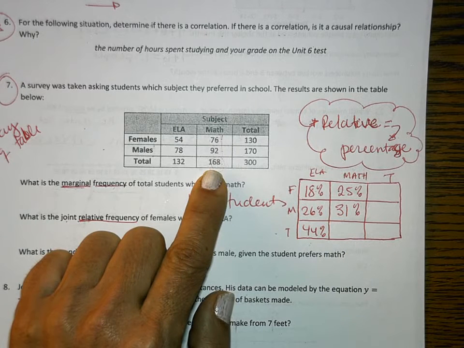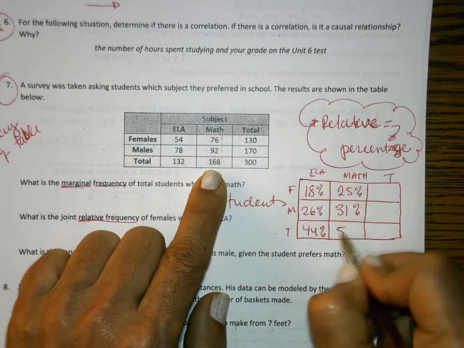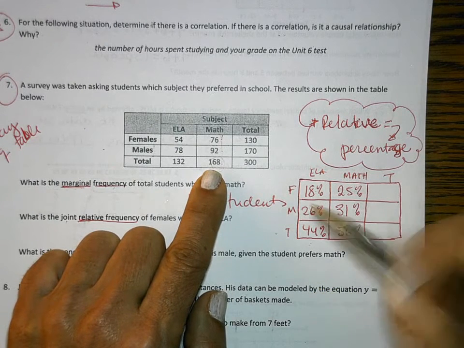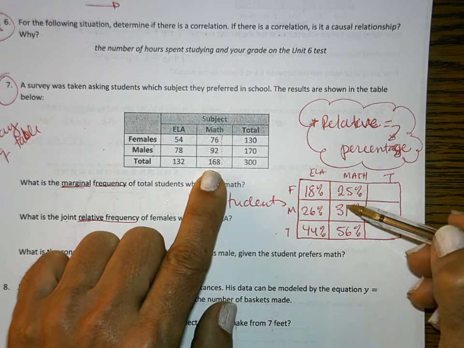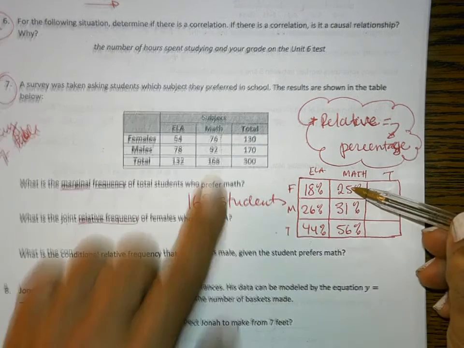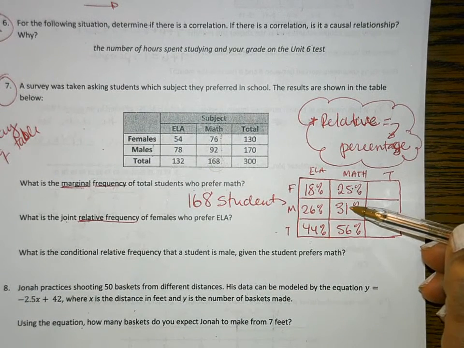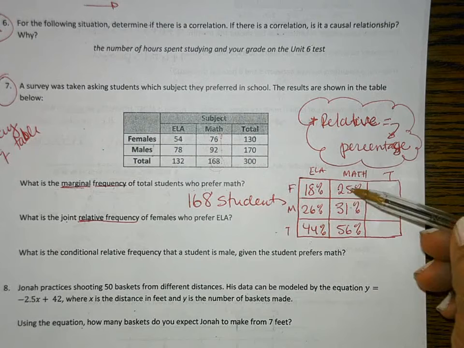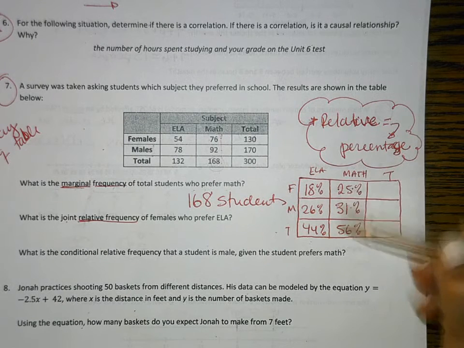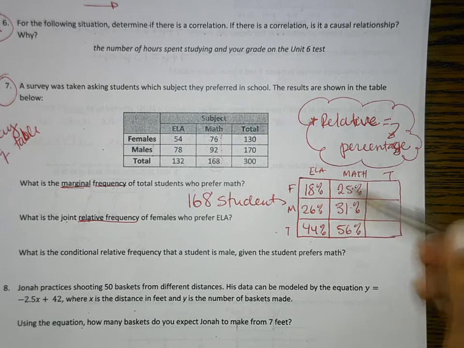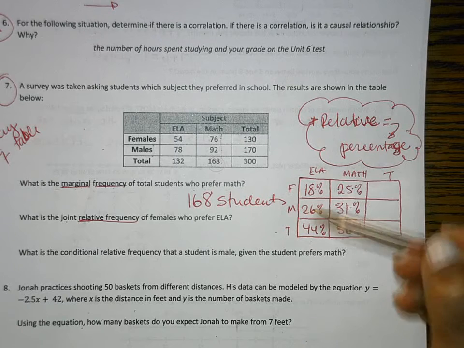168 divided by 300 gives me 56%. Does this add up to 56%? That's what I have to check, because I rounded the 25 and I rounded the 31. Did I round correctly? So that's 5 plus 1 is 6 and 2 plus 5 is 7. I rounded correctly. They should always add up, okay? 18 plus 26, 44. That works.